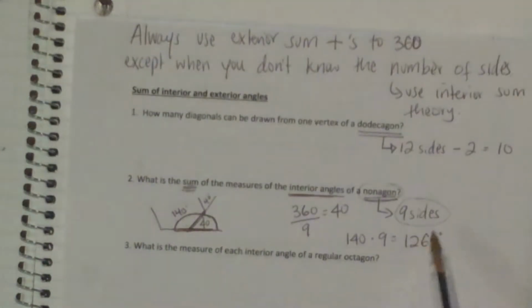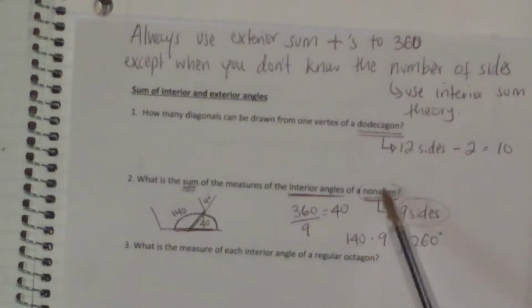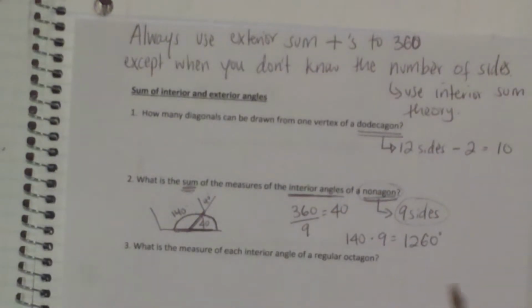The only reason I'm using the exterior is because it's easy to remember. Just use it all the time, except when you don't know the number of sides. Also, I don't expect you to remember that it's always going to be minus 2 sides and then multiply by 180. But I do expect you to remember that all exterior angles add up to 360, because it makes that circle. All right, next question.